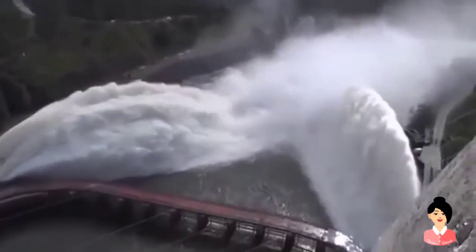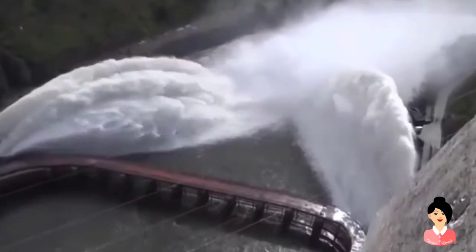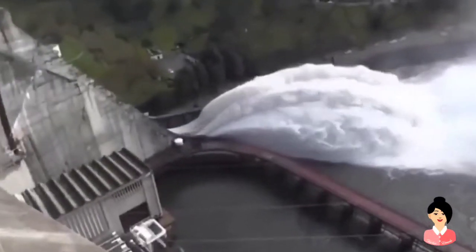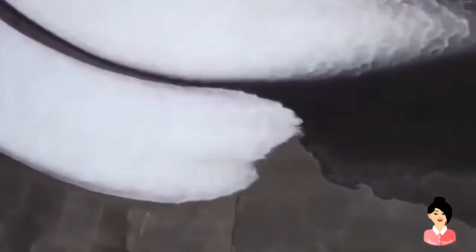The 5 famous dams in Maharashtra are Koyna Dam in Satara, Jayakwadi Dam in Aurangabad, Ujni Dam in Solapur, Sapur Dam in Nanded, and Kotlato Dam in Nagpur.